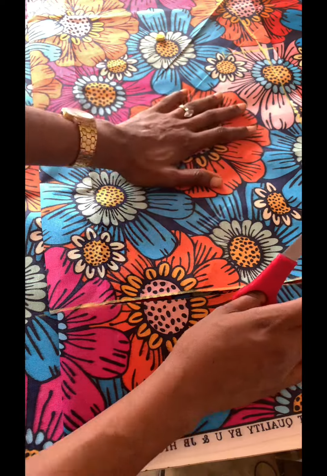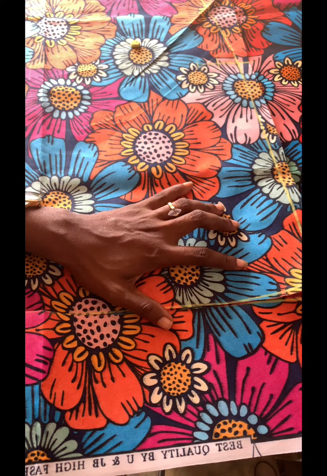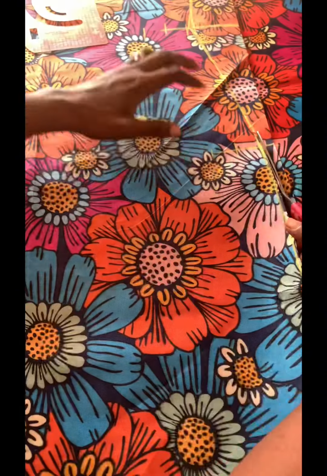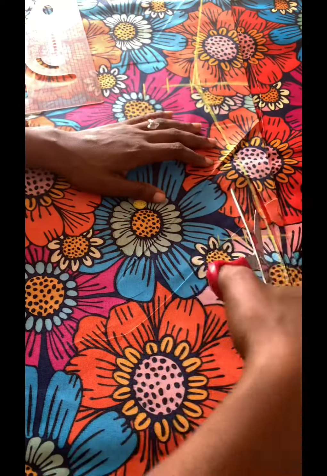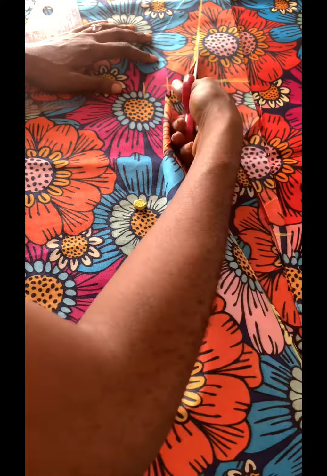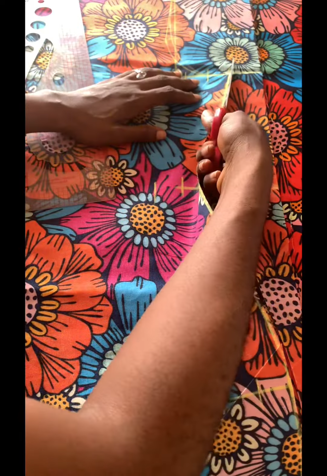We are first going to cut on the back pattern, since we are going to use this front to cut the back. And we are going to come back and then cut the front pattern the way it should be. And guys, I'm going to be adding zip to the back of the dress.